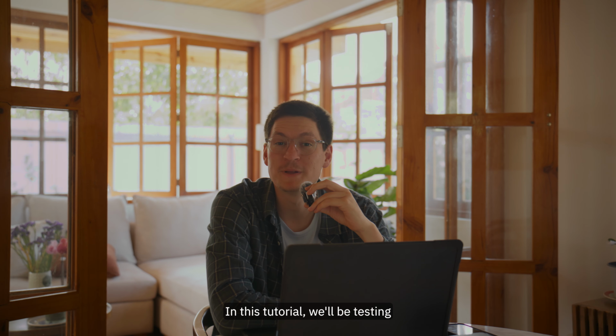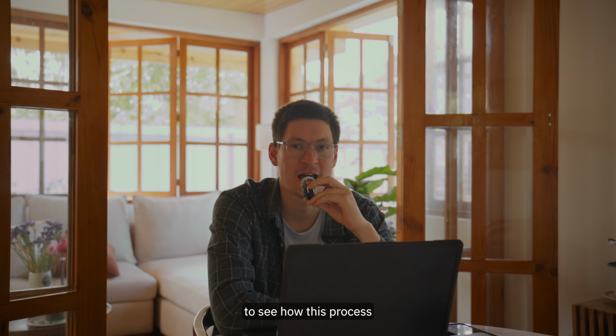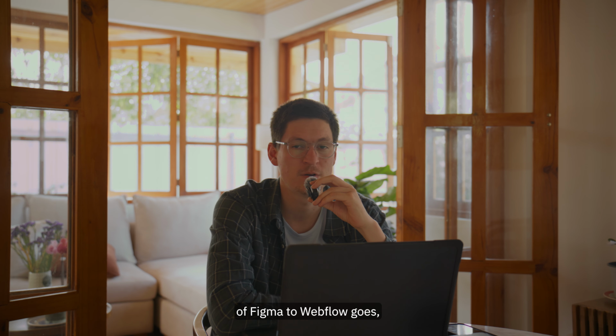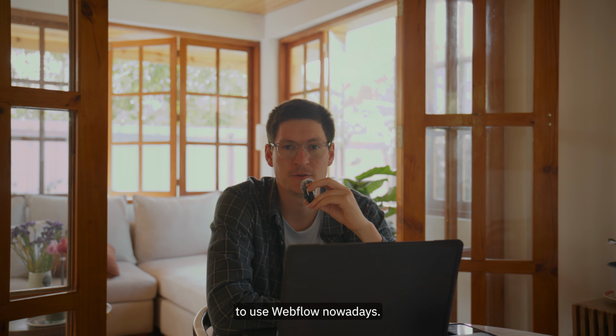In this tutorial, we'll be testing the latest version of the Webflow MCP, and also we will be using it with the Figma MCP to see how this process of Figma to Webflow goes, and also to see if it's still worth it to use Webflow nowadays.